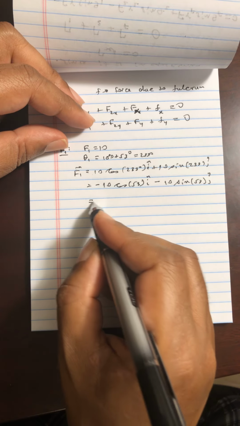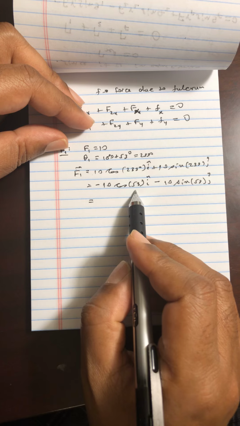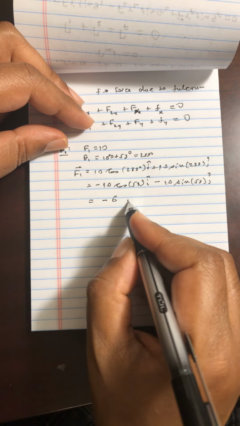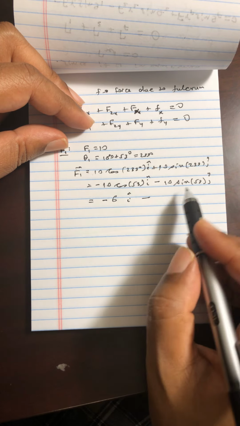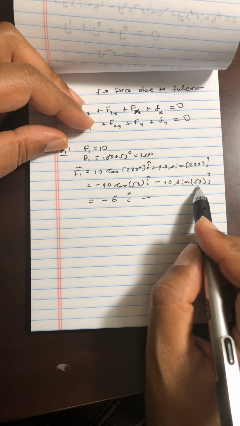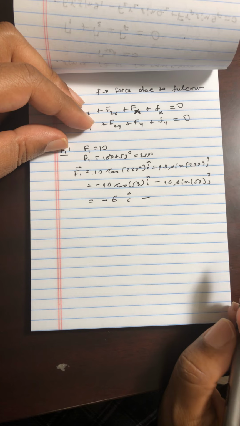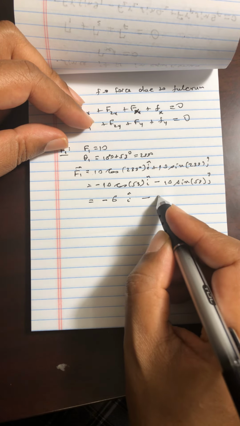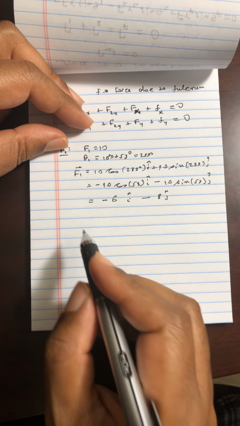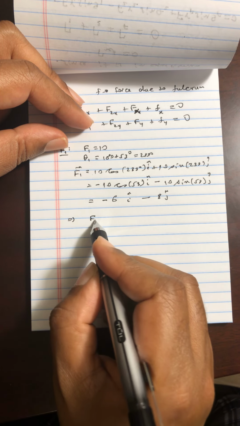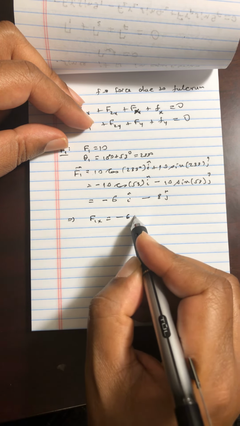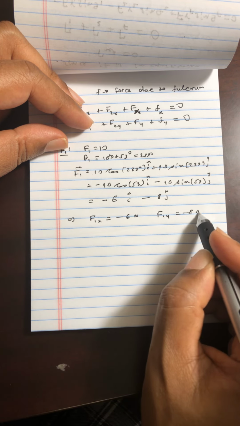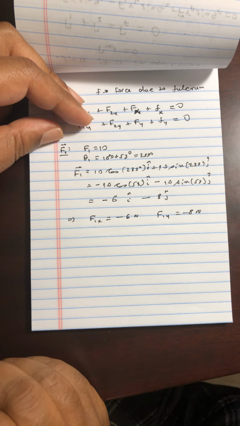Cosine 53 is 0.6, so this is negative 6 in the I direction, minus sine 53 is 0.8, so 8 in the J direction, which implies F1x is negative 6 newtons and F1y is negative 8 newtons.